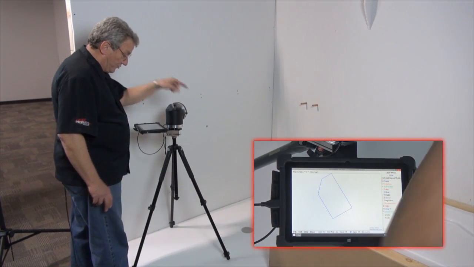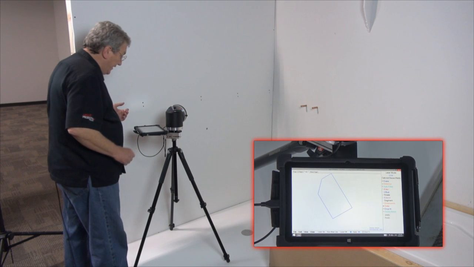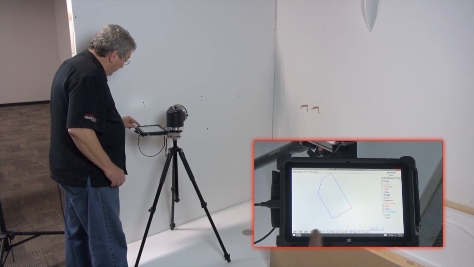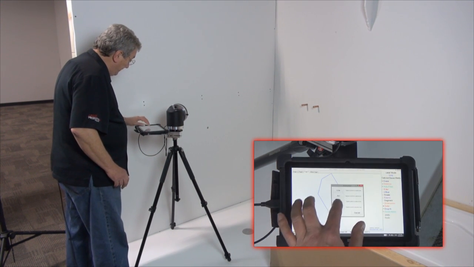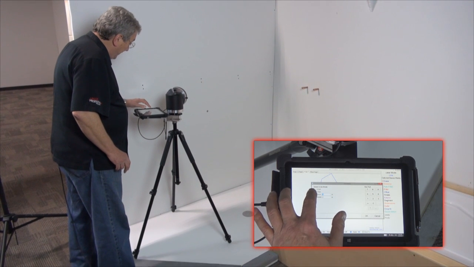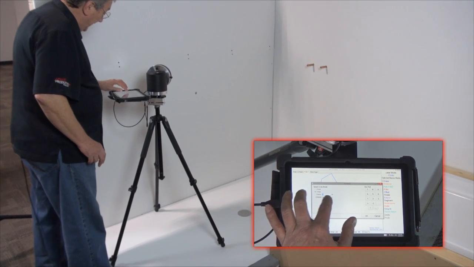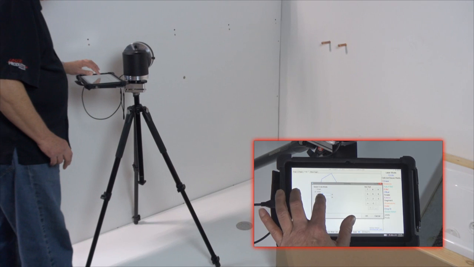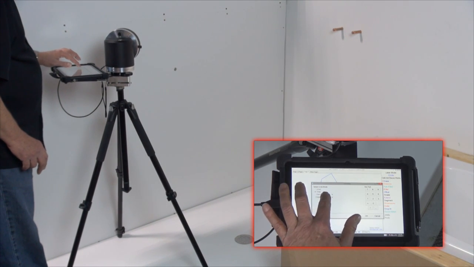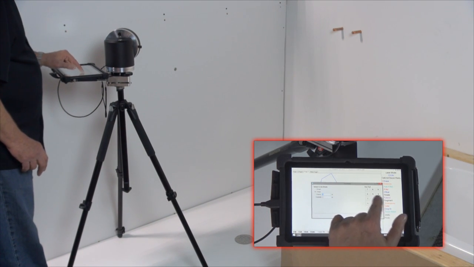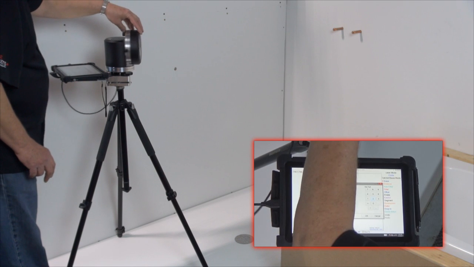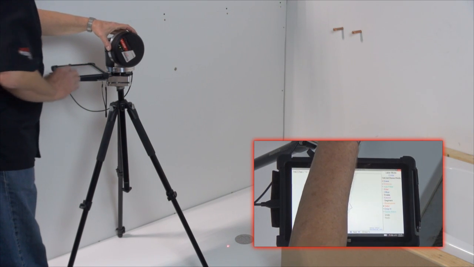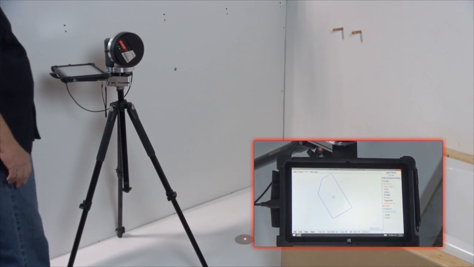Now we need to shoot our drain. It's very simple. It's a 4-inch drain. So I'm going to draw a circle with 1 point and a 4-inch diameter, or 2-inch radius. So I merely come over here and shoot the middle of that.